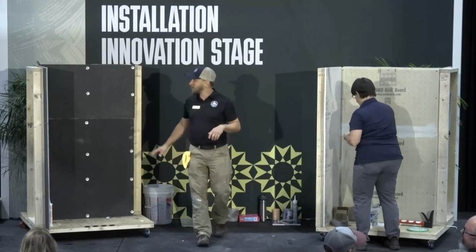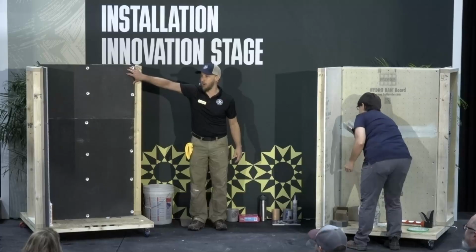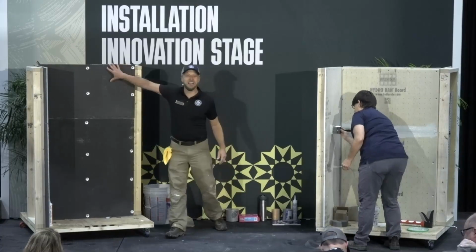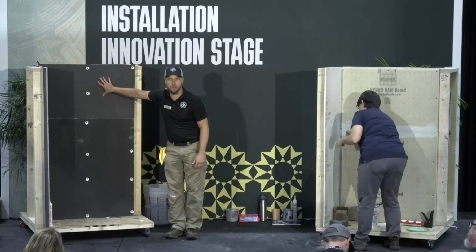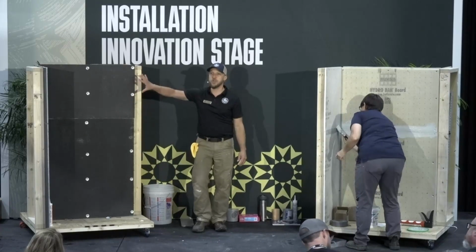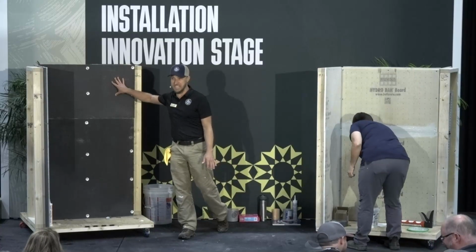Yep. So thanks, Matt. So over here, also a foam core backer board membrane. So a little different about this particular product is it's a cementitious coated foam board. So the core of this product is what the waterproofing is.